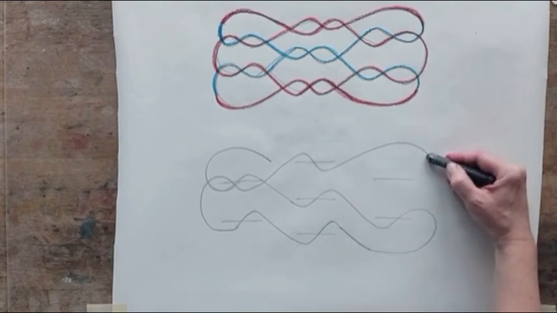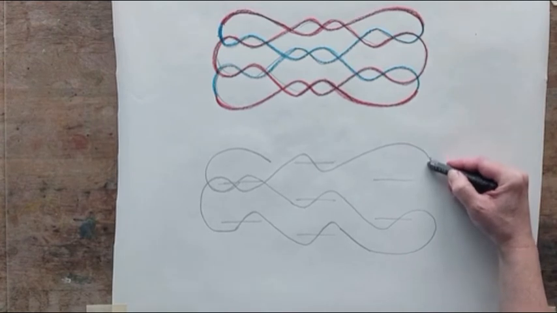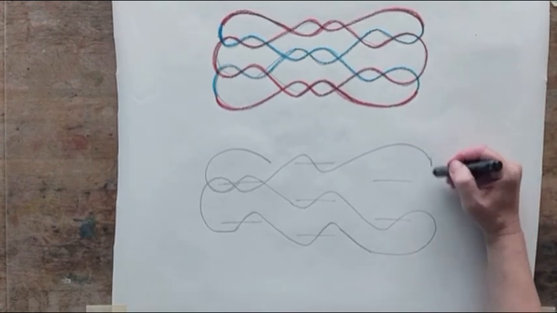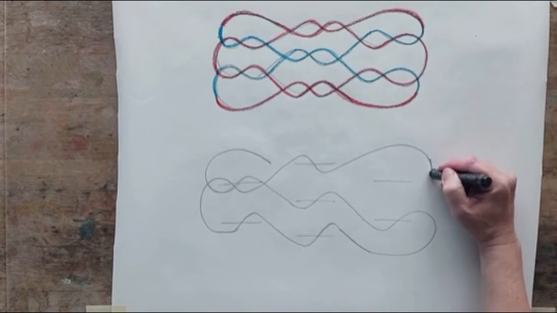And here I want to check how far out I am. I am not quite as far as the bottom bit, but I can adjust that.